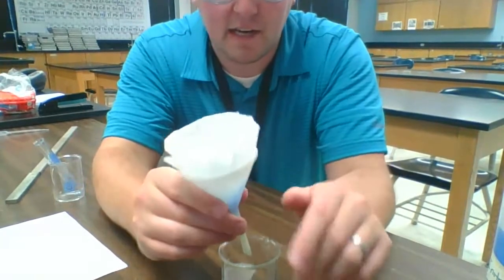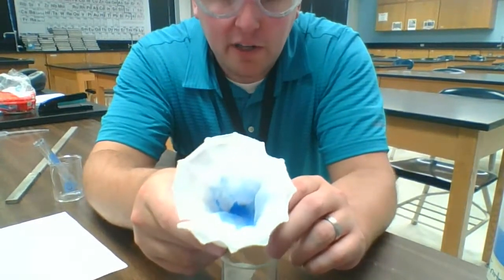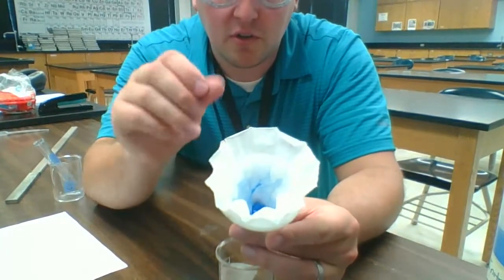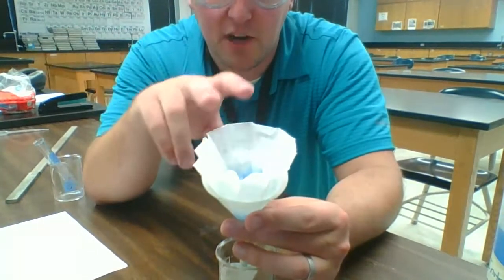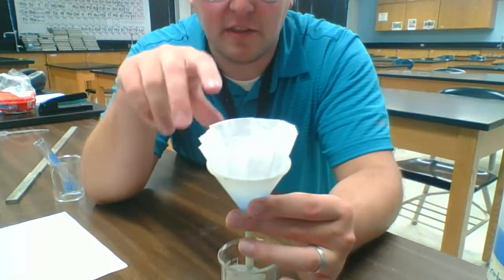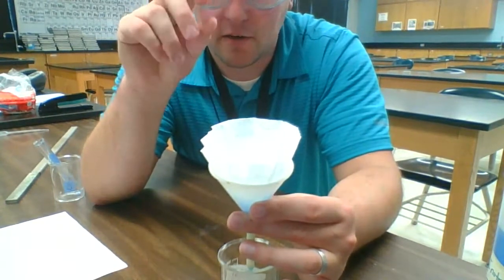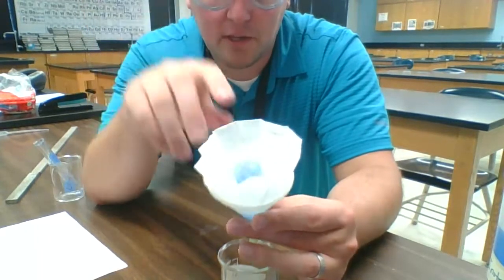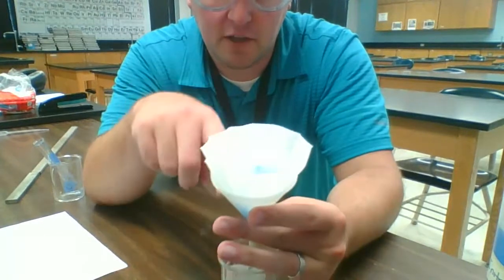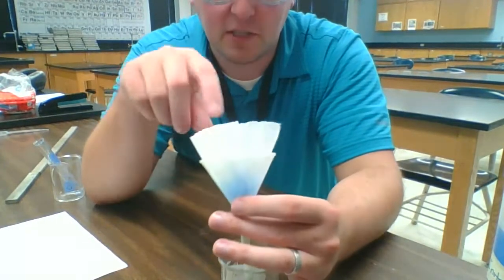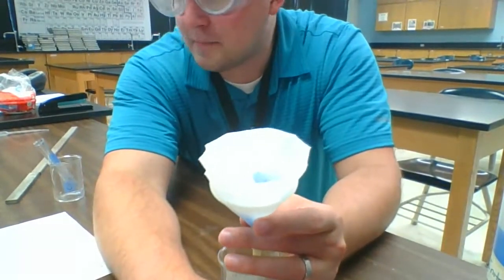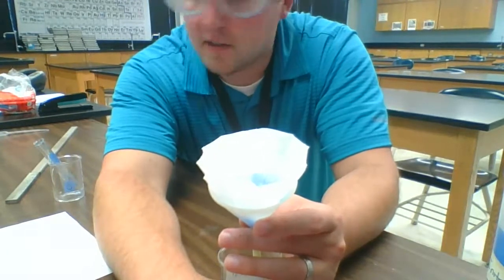But if we look at the inside of the filter paper, I don't know how well you can see that, but you see some chunks. Those chunks are the solid that was in the test tube, and it's being trapped on top of the filter paper. The whole purpose here was to get the solid out of the liquid, and that's what we were doing here. The filter paper has trapped the solid, and eventually all the liquid would drain through, and we'd be left with just solid on the filter paper. So that's the last part of this lab.